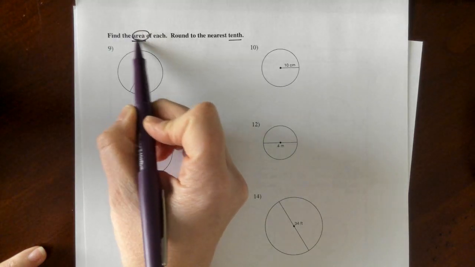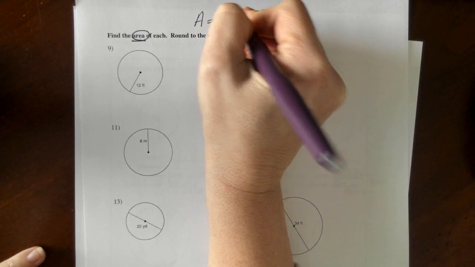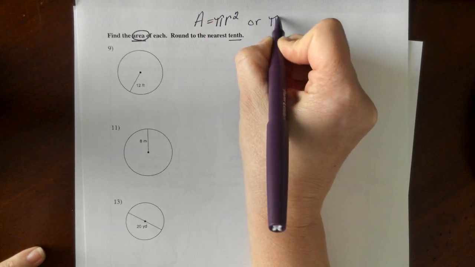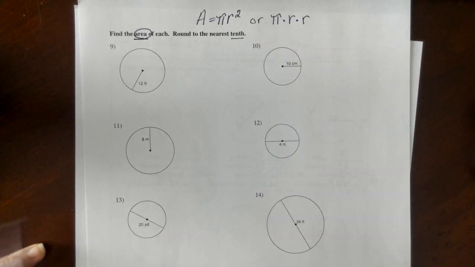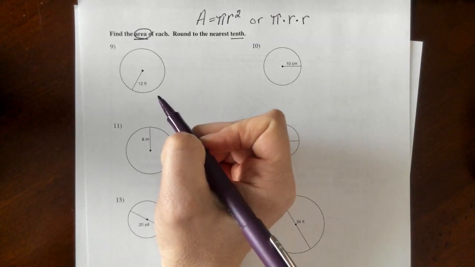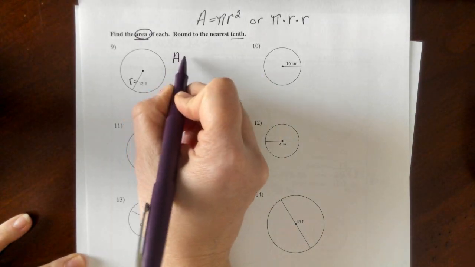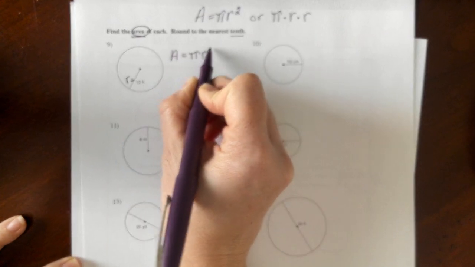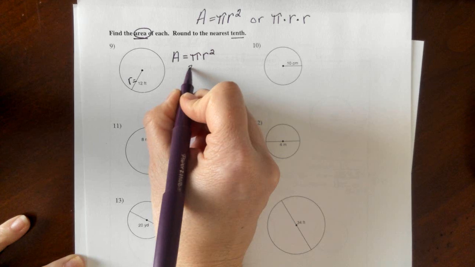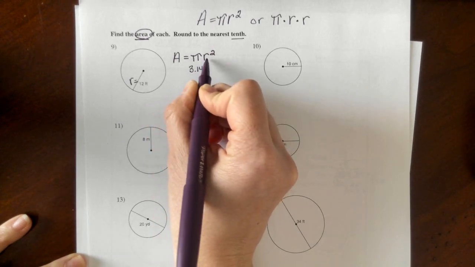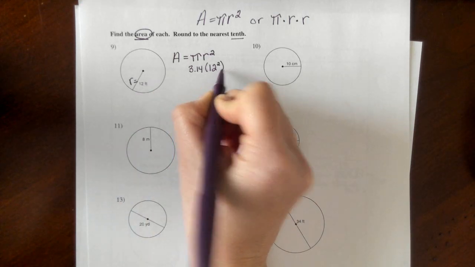With area, remember our formula for area is pi times radius squared. So remember that is pi times the radius two times, radius times radius. Looking back at your notes if you need to, this is the radius. The radius is 12. Following pi r squared, all we're doing is substituting. Pi, the value we know is 3.14. Radius, we said, was 12, so it's going to be 12 squared.